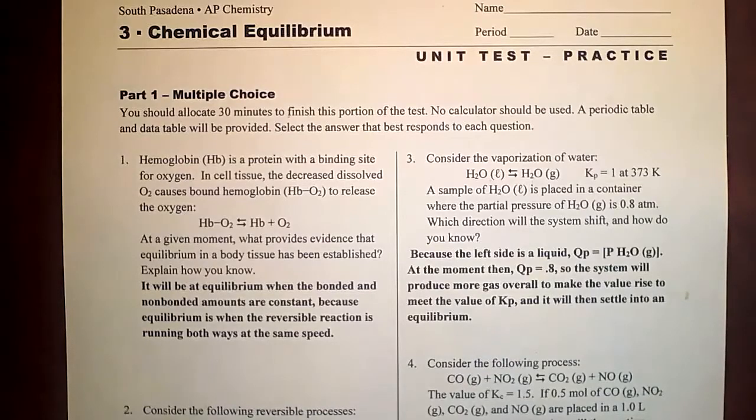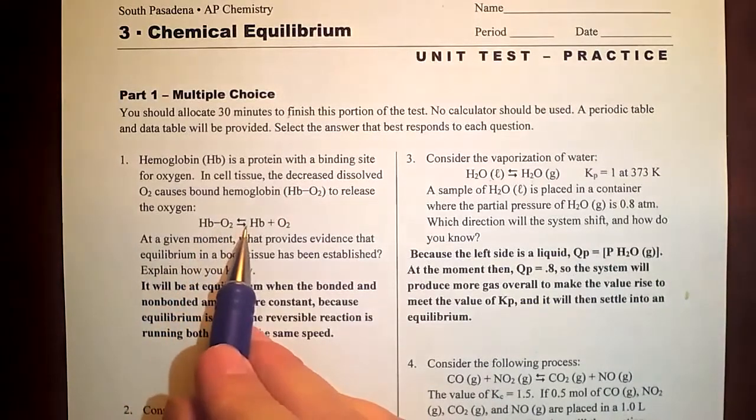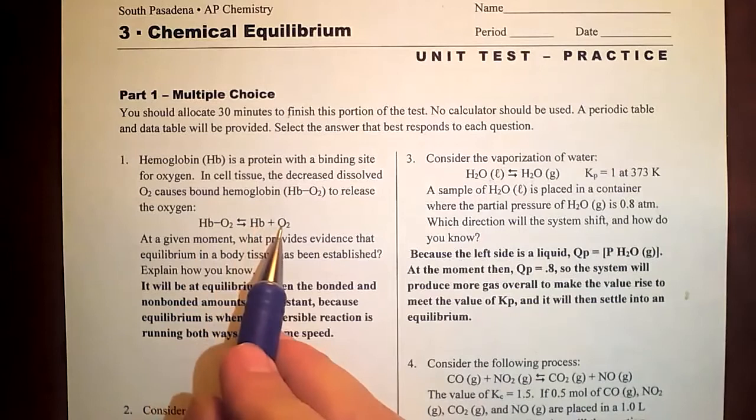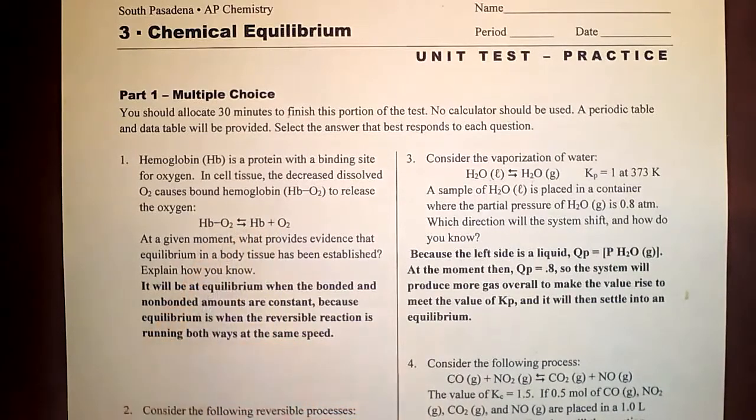Here's the sample test for chapter 3. In number 1, we have the oxygenated blood in equilibrium with non-oxygenated blood, and that's a very important point. They have slightly different colors, and that's how those fingertip oxygen content sensors work.